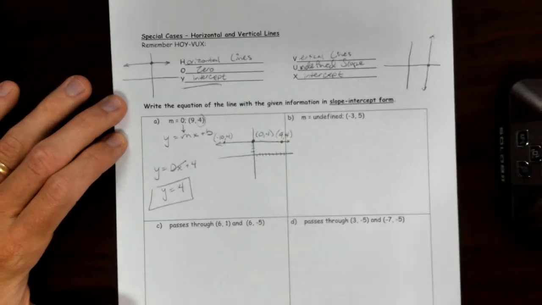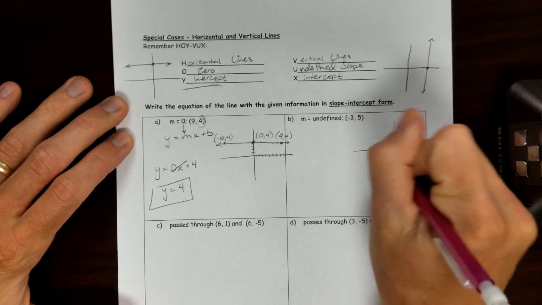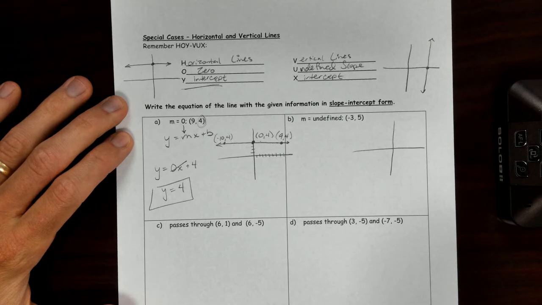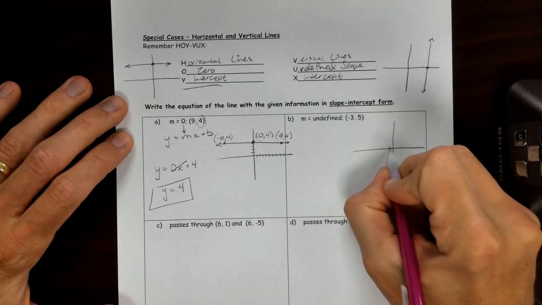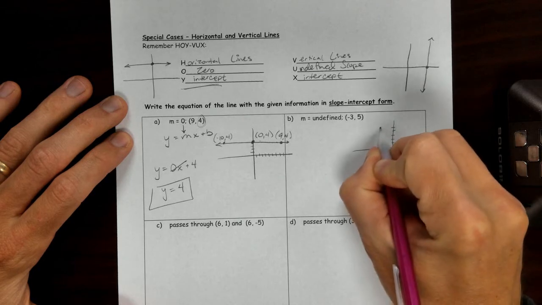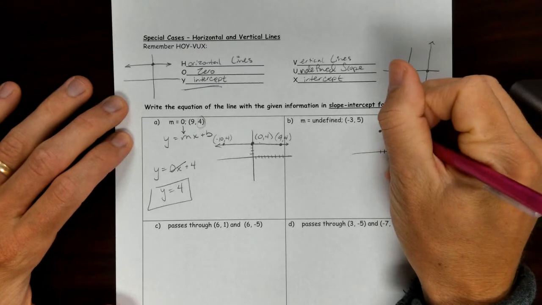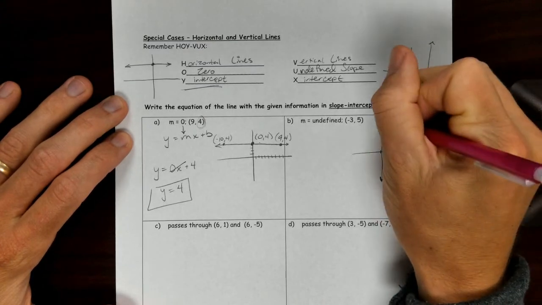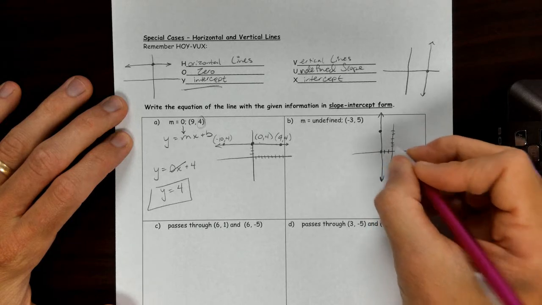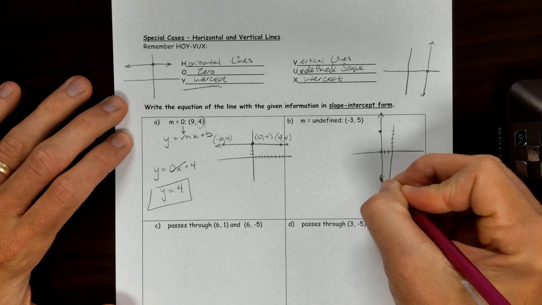Alright, let's go to B. I got an undefined slope. So you know right now that you have a vertical line because vertical lines have undefined slopes. Let's plot this point, negative 3, 5. So I'm going to go over 3. I'm going to go up 5. There's your point. Alright, now it's a vertical line, so you know that you have a line that looks like this right here. So no matter what y value you pick, your x value is going to stay the same. Your x value has to be negative 3.